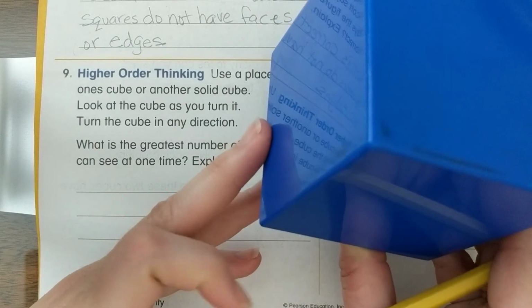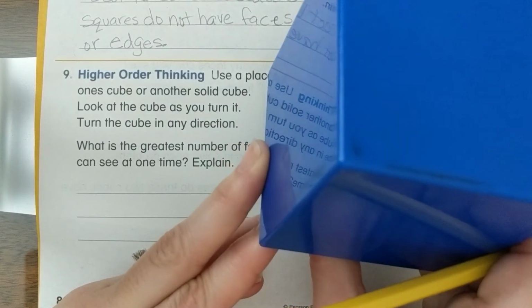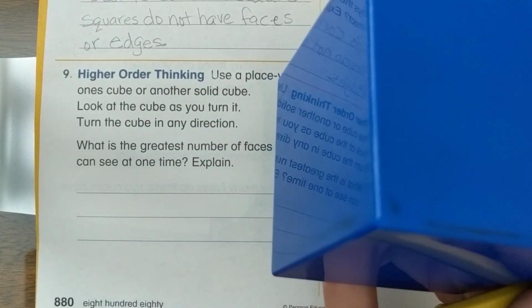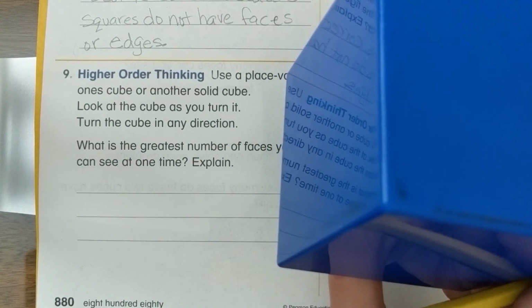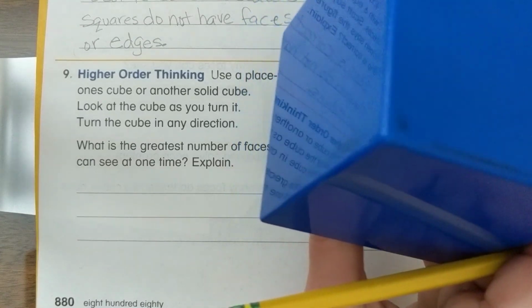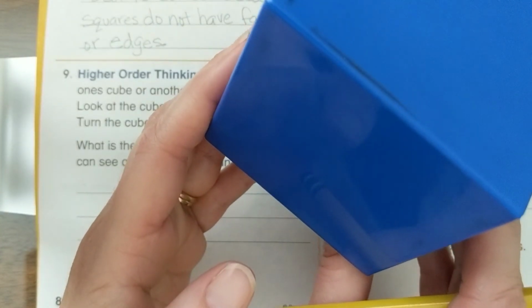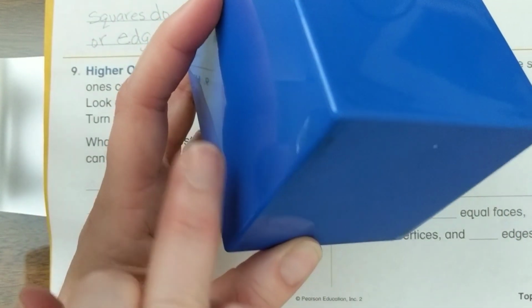But if we look at it at an angle, how many faces now do you see? Okay, let's look at it this way. How many faces can we see? I can see 3 right now. 1, 2, 3. Okay, so what's the greatest? Can we get bigger than 3? I don't know. Let's see. Let's turn it. No, that's only 2. 1, 2, 3.